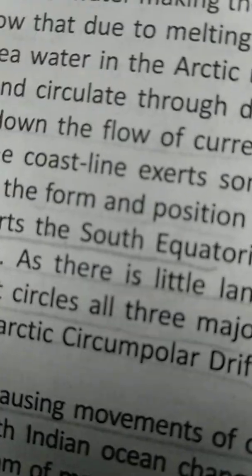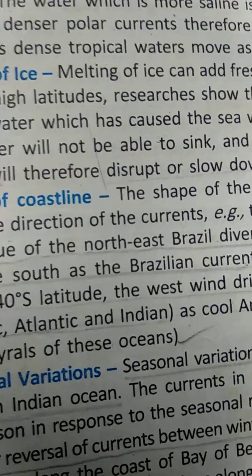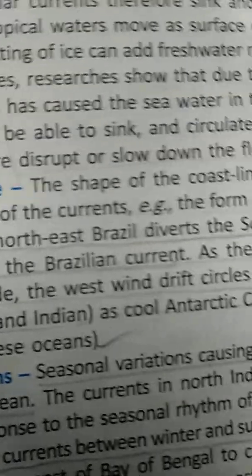In summer, a strong southwest monsoon causes clockwise circulation of water in the northern Indian Ocean.